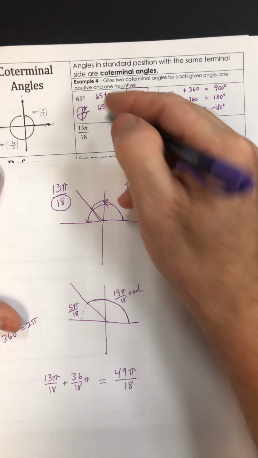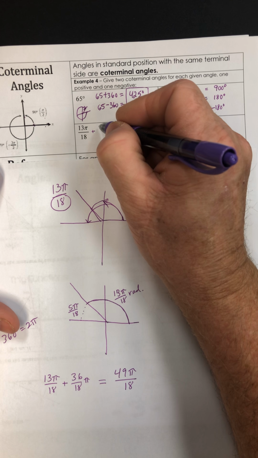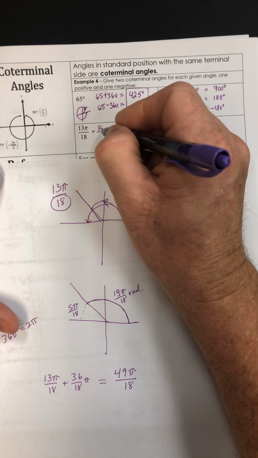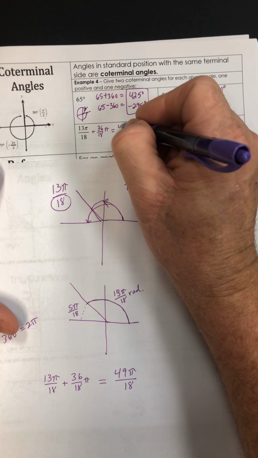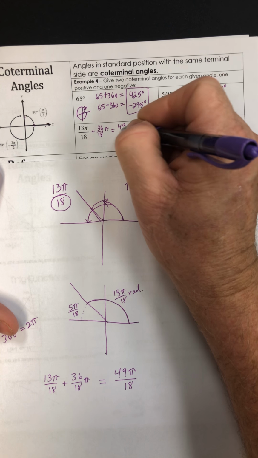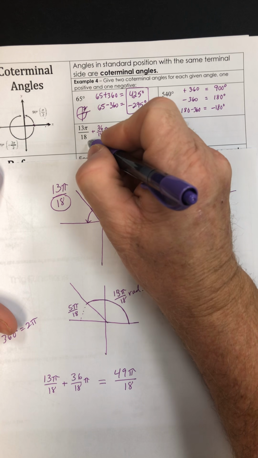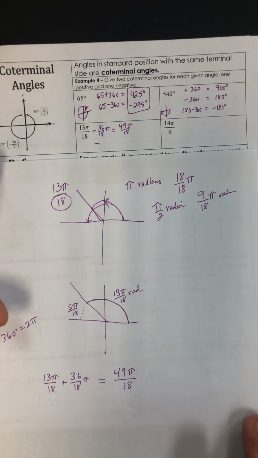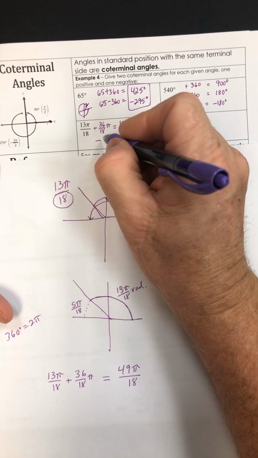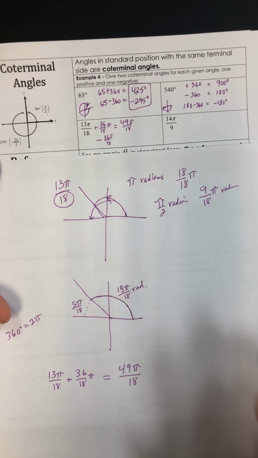So 13 pi/18, we're going to add 360 degrees, which is 36/18 pi, which is 49 pi/18. And then the same thing, if we take 13 pi/18 and subtract 360, which is 36 pi/18, like we did on the others.